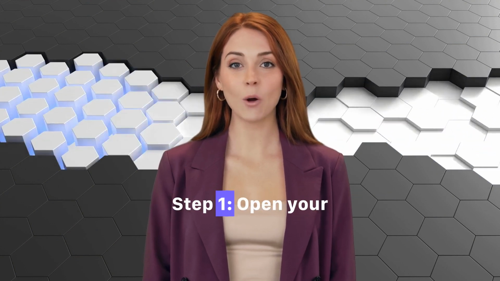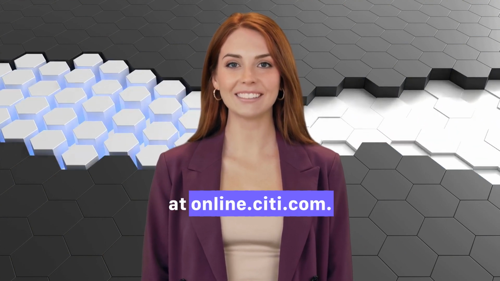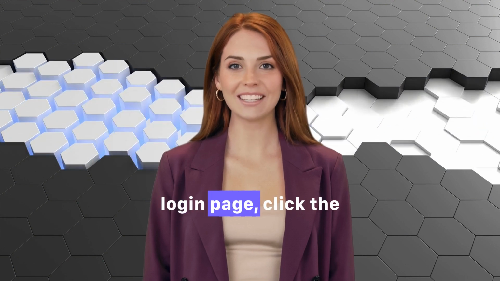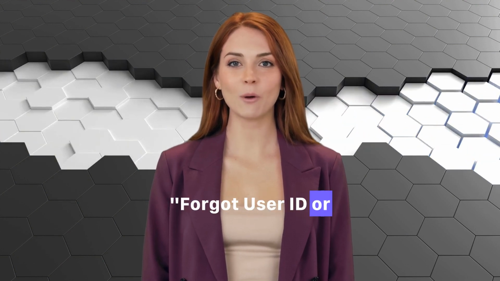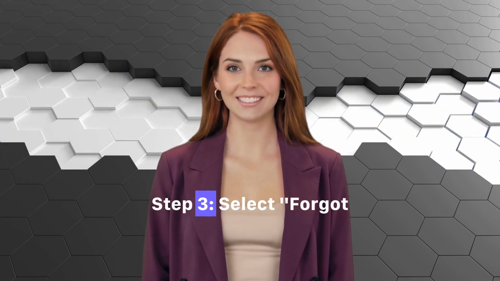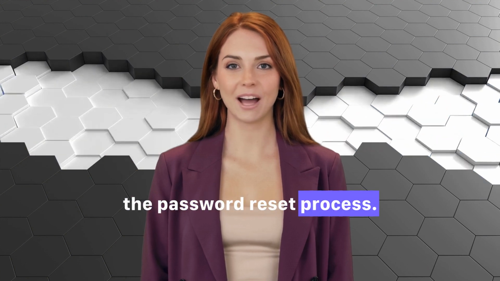Step 1. Open your web browser and visit the Citibank official website at online.citi.com. Step 2. On the login page, click the Forgot User ID or Password link located below the sign-in fields. Step 3. Select Forgot Password option to begin the password reset process.